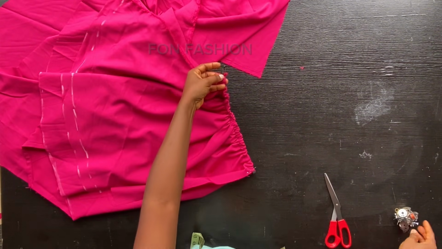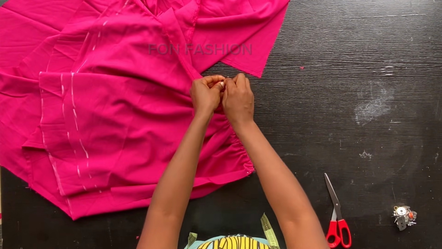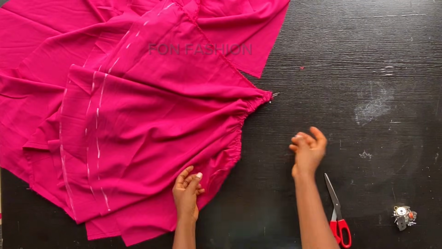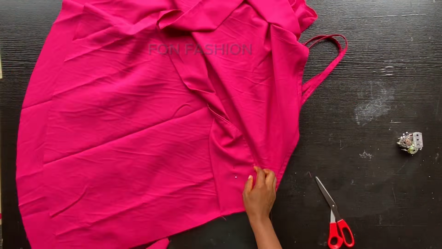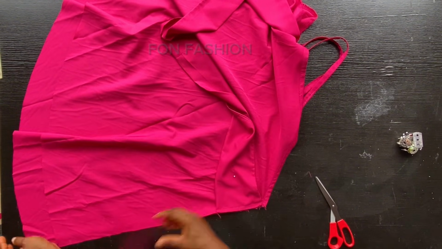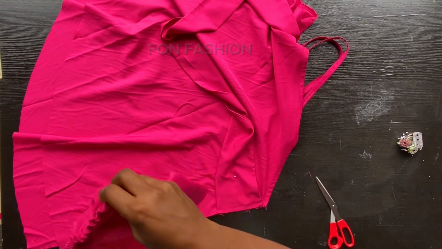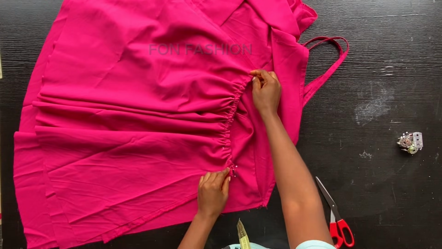So this is what I have. I'll also hold it down there. So what I'm going to do now is to join them together by the sides. This is the front piece. I'll get the back piece and lay it on top of the front piece.